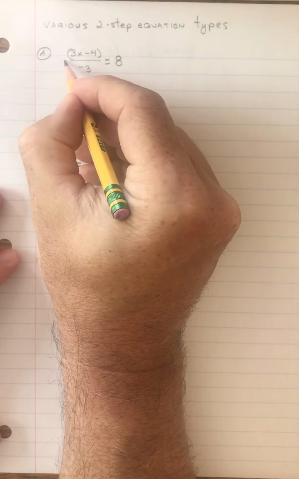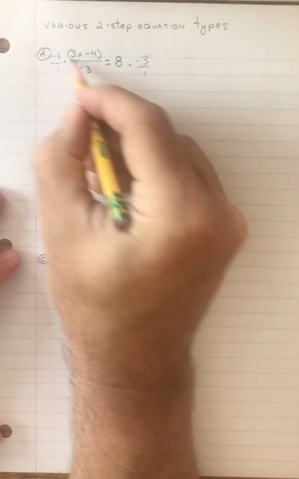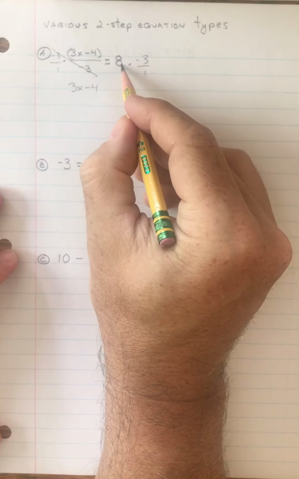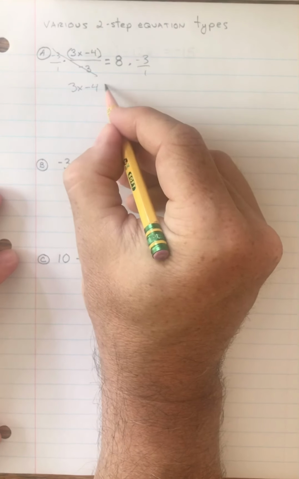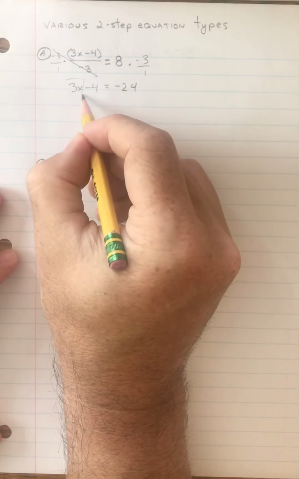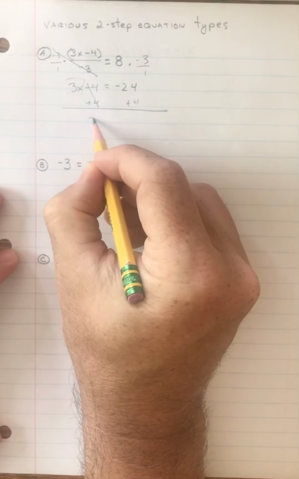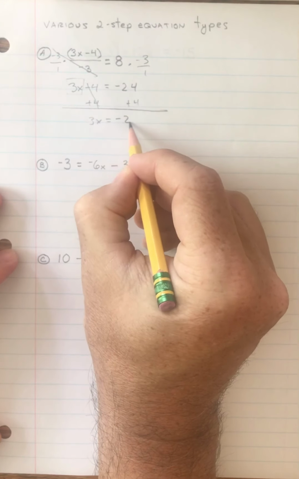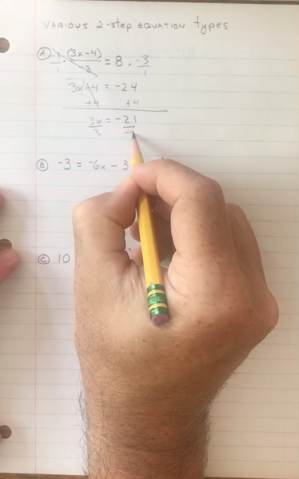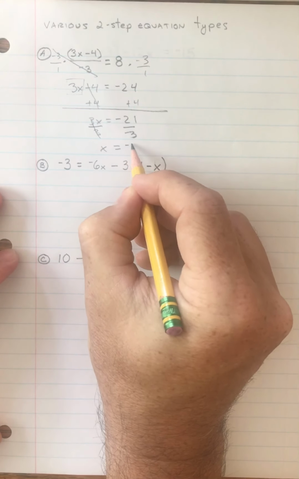So as we saw last week, I'm going to multiply both sides by -3. These are going to cancel out. I'm going to be left with 3x minus 4, and 8 times -3 is -24. And now I'm going to isolate the term with the variable, so I'm going to add 4 to each side. Cancels, and I get 3x equals -21. And now to isolate my variable, divide by 3, cancels, and x equals -7.